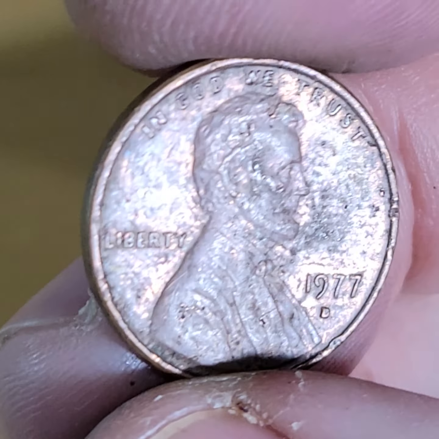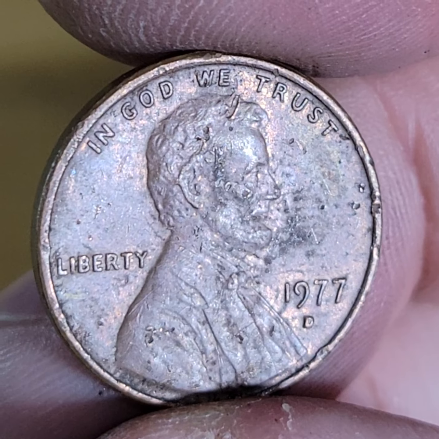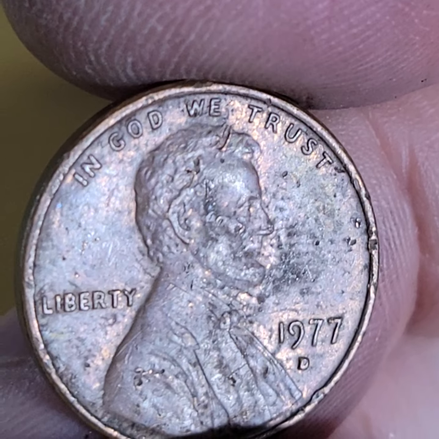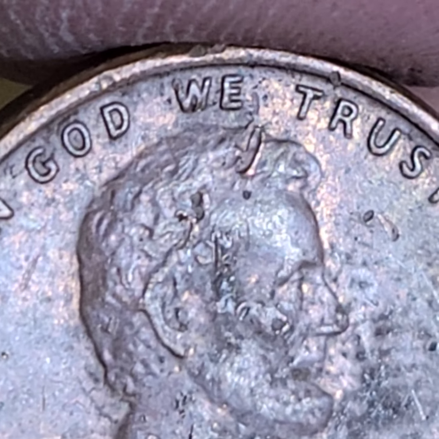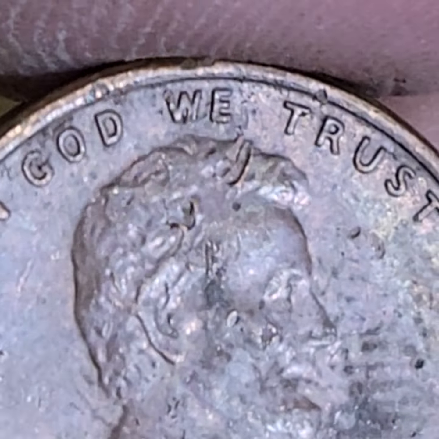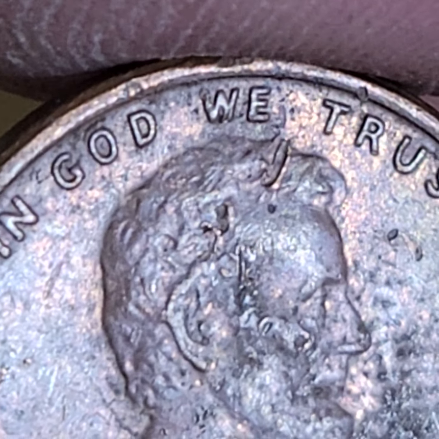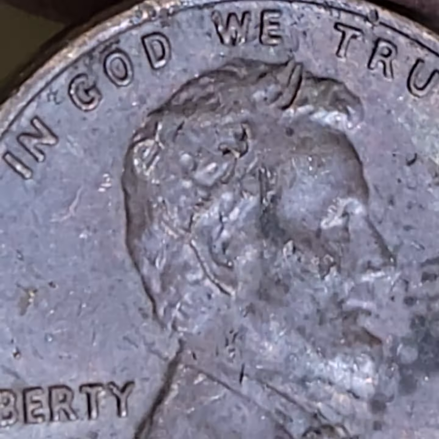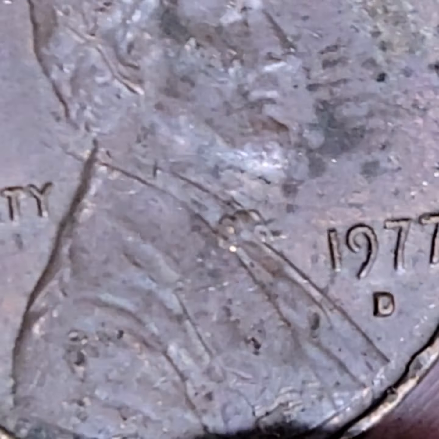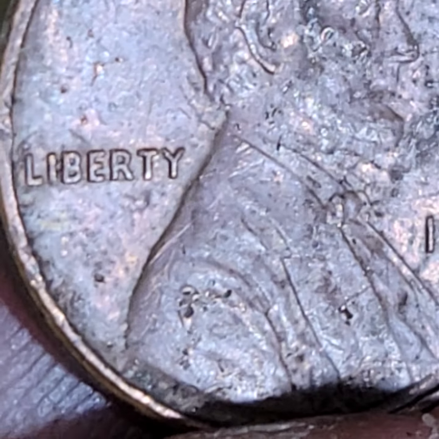Now the question is, is that a strike through? I believe that's a strike through, but now obviously the coin has all this other stuff going on with it.